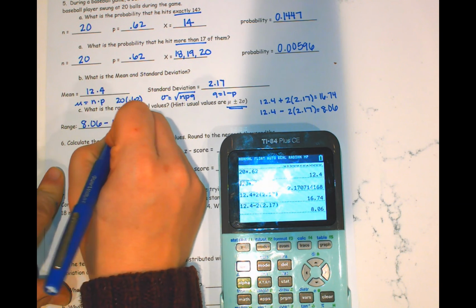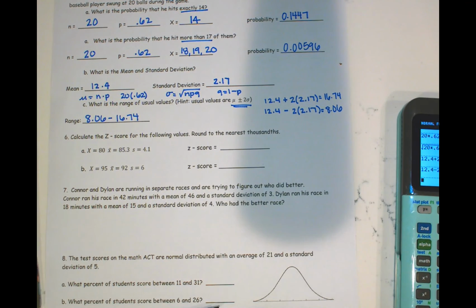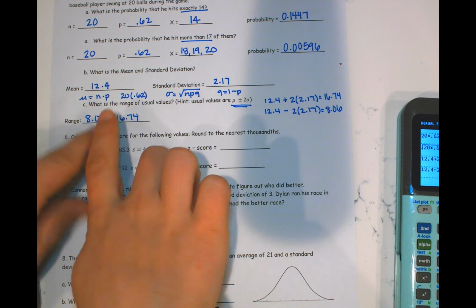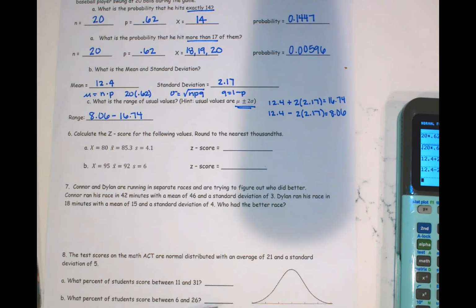Anything that falls within this range, we would consider to be usual. It would be unusual to get results outside of those values. So for instance, if I asked what is the probability of them hitting the ball one time, only one time, unusual, we would say yes, because that's outside of our range of usual values.